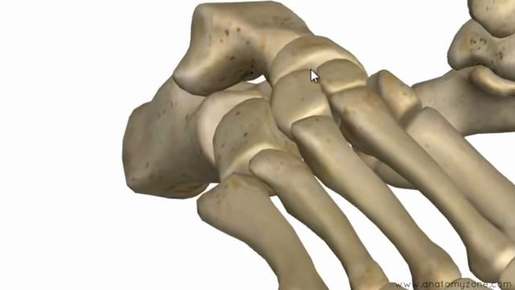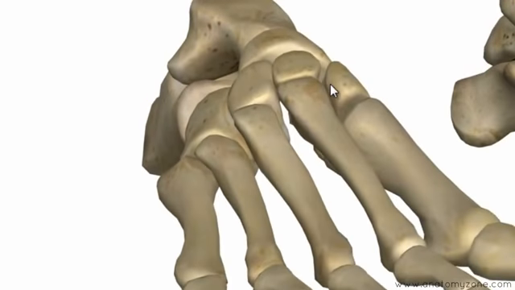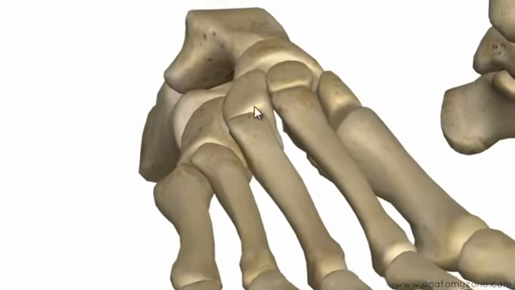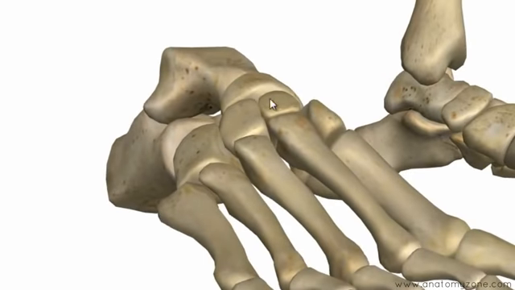Looking at the navicular, anteriorly it articulates with the cuneiform bones, the medial, intermediate and lateral cuneiform bones, and the cuboid bone in the distal row of tarsal bones articulates anteriorly with the lateral 2 metatarsals, and the cuneiform bones articulate anteriorly with the medial 3 metatarsal bones.